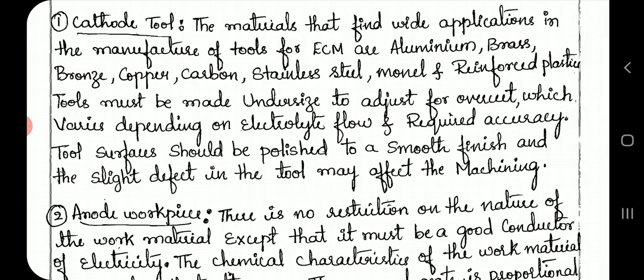Cathode tool. The materials that find wide applications in the manufacture of tools for ECM are aluminium, brass, bronze, copper, carbon, stainless steel, monel, and reinforced plastics. Tools must be made undersized to adjust for overcut, which varies depending on electrolyte flow and required accuracy. Tool surfaces should be polished to a smooth finish, and a slight defect in the tool may affect the machining.